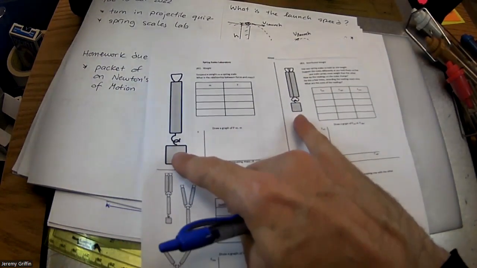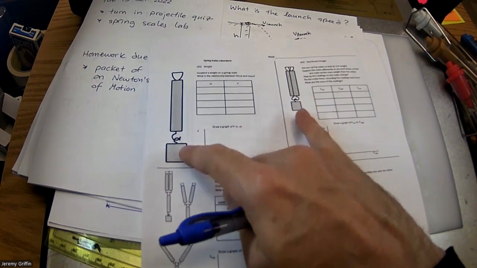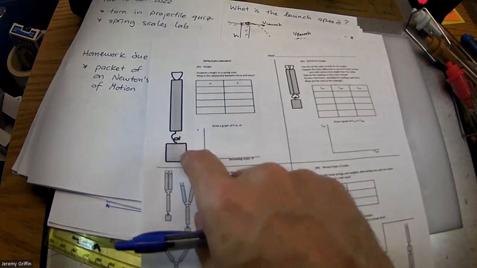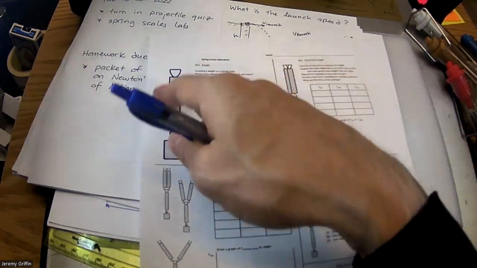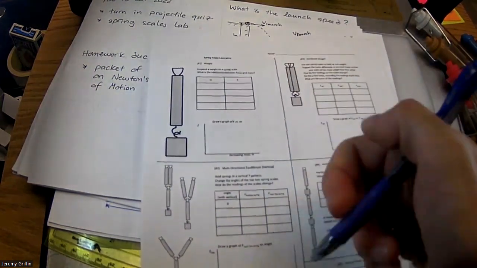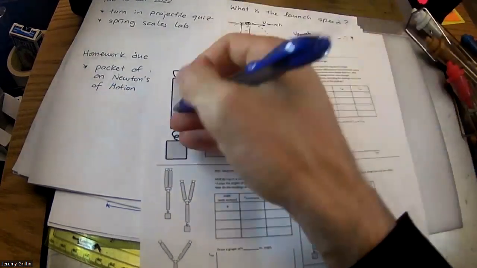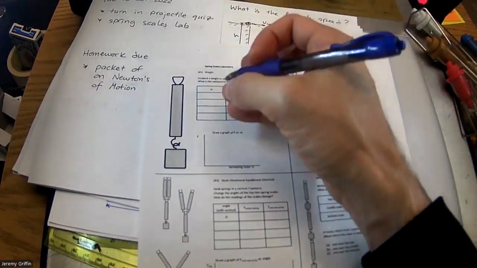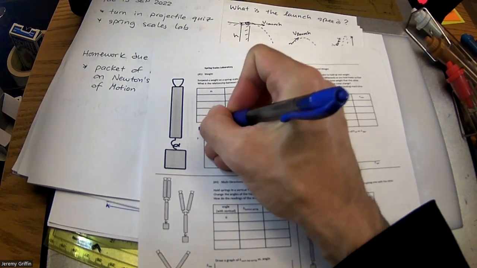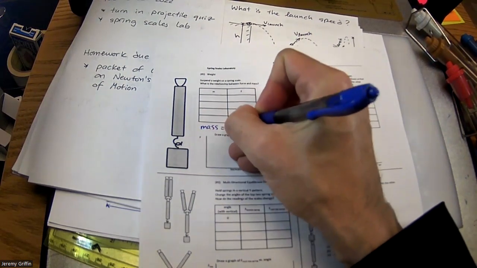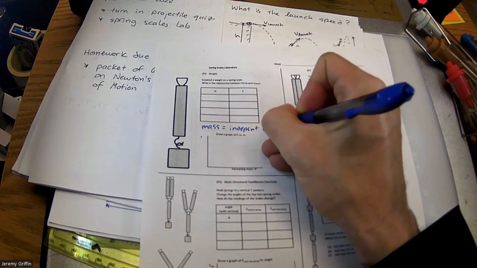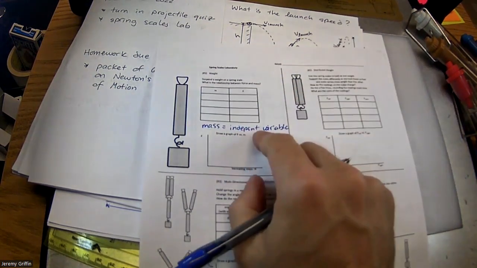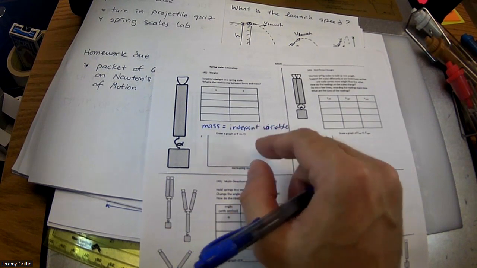Let me give you guys a couple of hints, or just answer some questions that I always get. So number one, see where there's the mass hanging from a spring scale? This one's like the most straightforward. All you do is just hang a mass from a spring scale. Treat mass as independent variable for this one. So mass equals independent variable on number one. And you guys know what that means. That just means that you're using different masses.